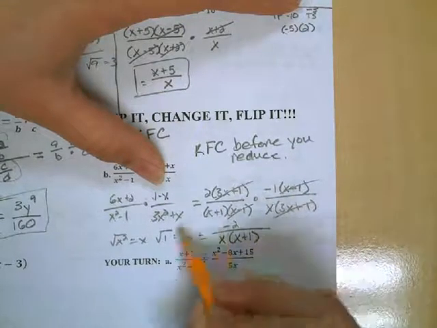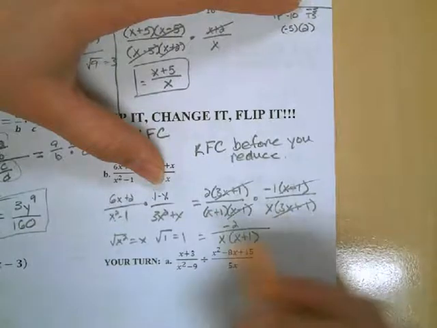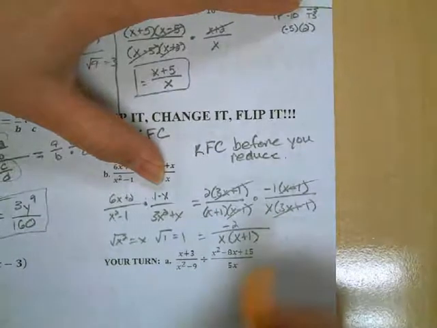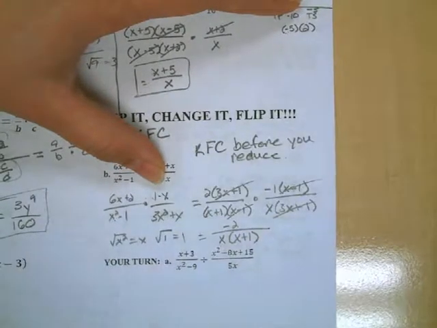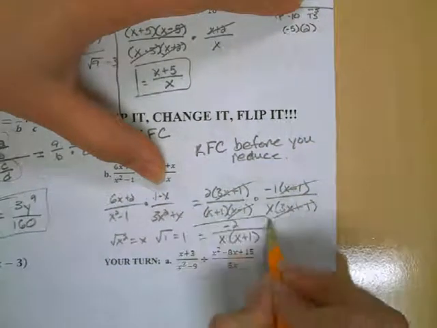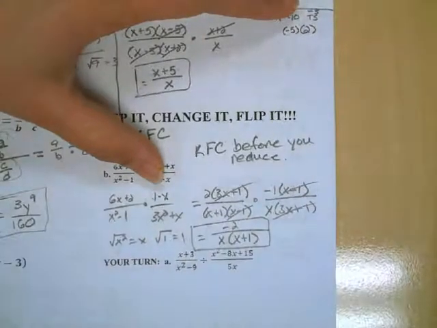Now it doesn't matter if you do x plus 1 times x or x times x plus 1. It's more proper to put the x in front, but either way is going to give you the correct answer. That would be your final answer. Nothing else to simplify.